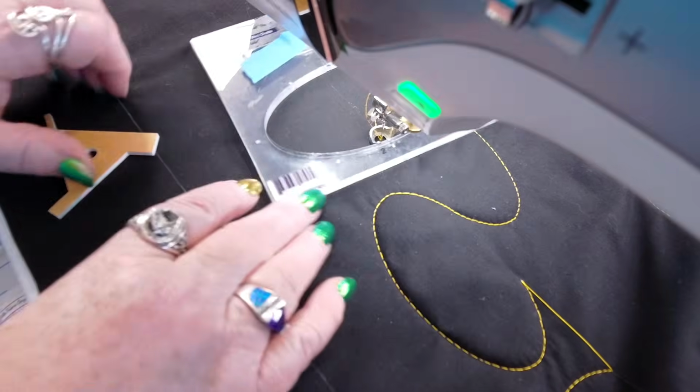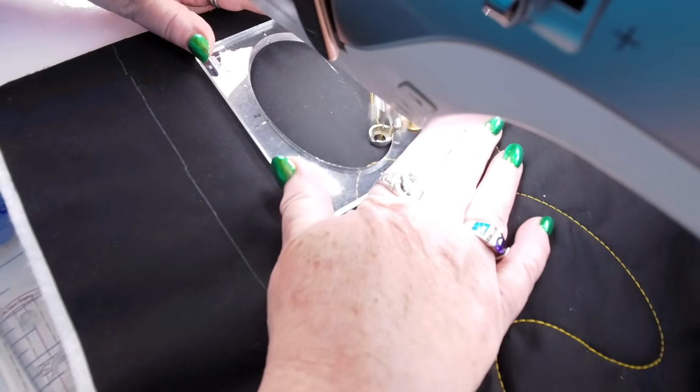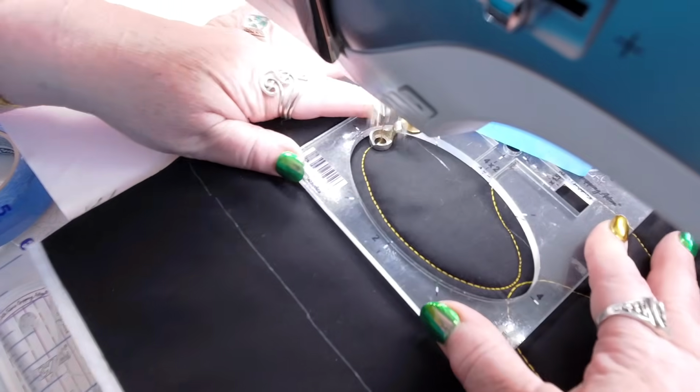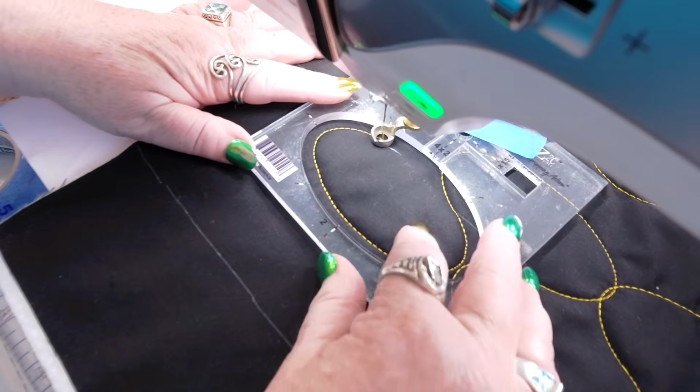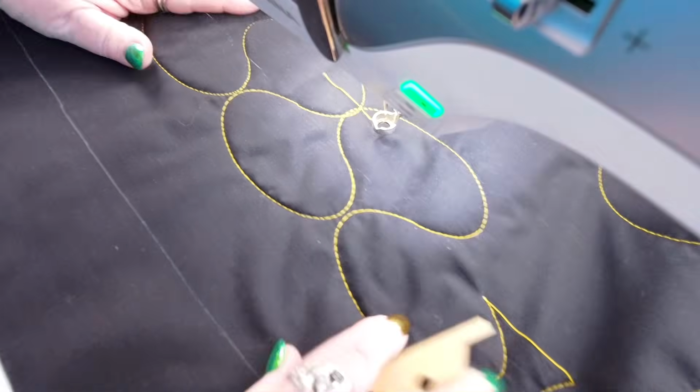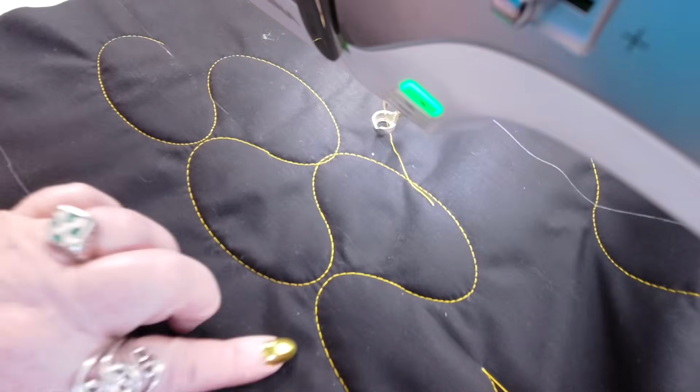Slide your template and flip. So, you can see the kind of look you're going to get using ovals.